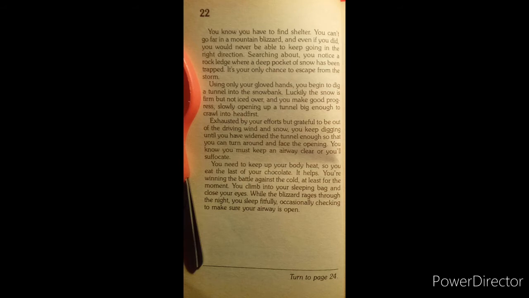Using your gloved hands, you begin to dig a tunnel in the south bank. Luckily, the snow is firm but not iced over, and you make good progress, slowly opening up a tunnel big enough to crawl into headfirst. Exhausted by your efforts but grateful to be out of the driving wind and snow, you keep digging until you've widened the tunnel enough so that you can turn around and face the opening.